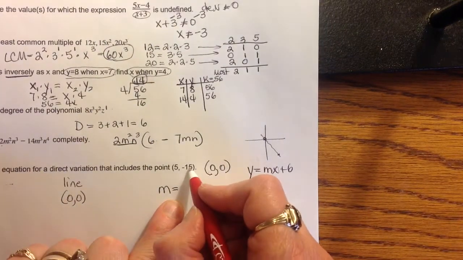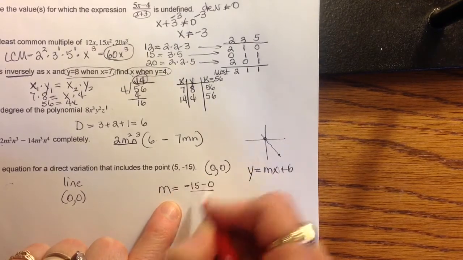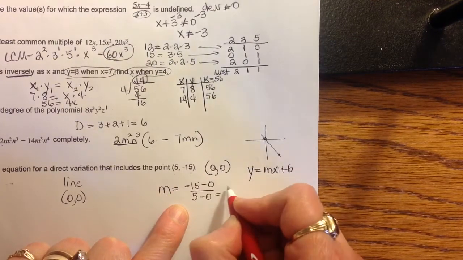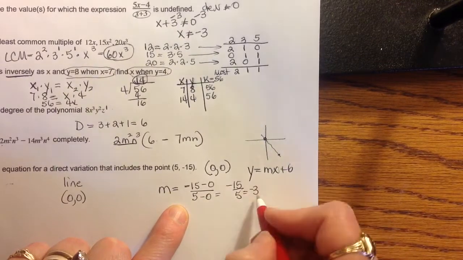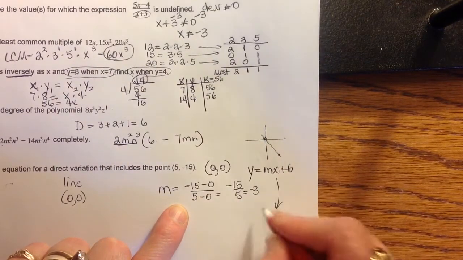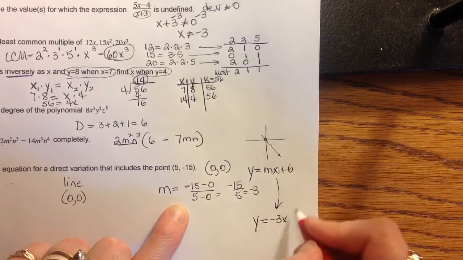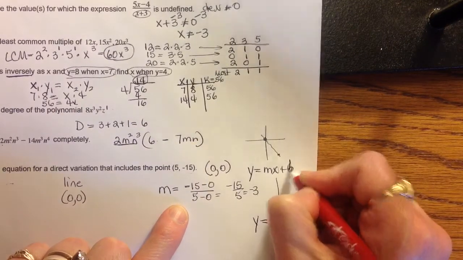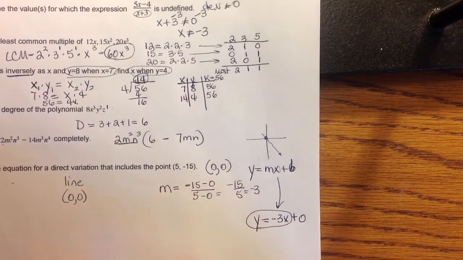So I'm going to start with the negative 15 minus 0, put my y's on top, and my x's on the bottom. And I get negative 15 over 5, which is negative 3. So if the slope is negative 3, the equation will be y is equal to negative 3x, and then the y-intercept is 0, or you can just write it y equals negative 3x. Those both are the same thing.